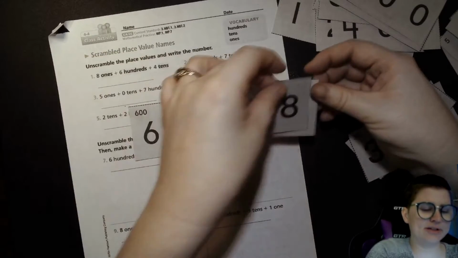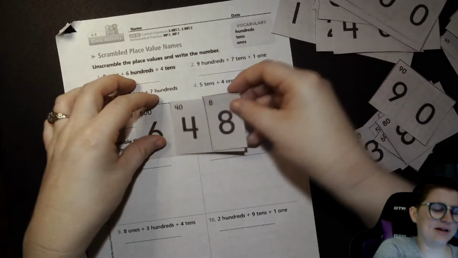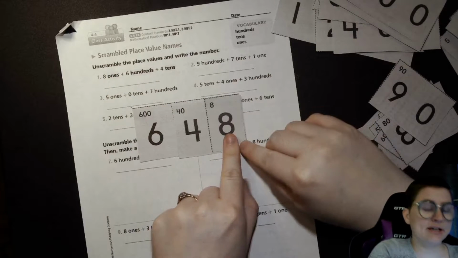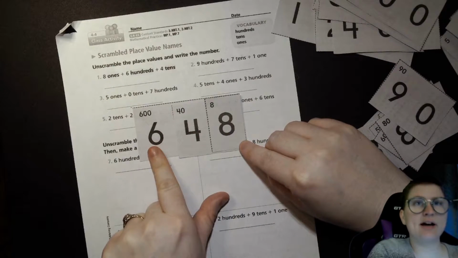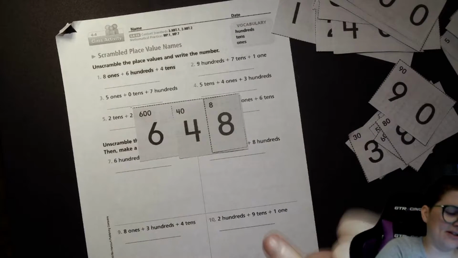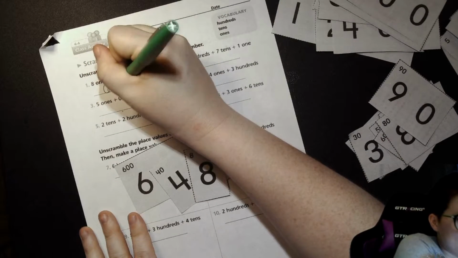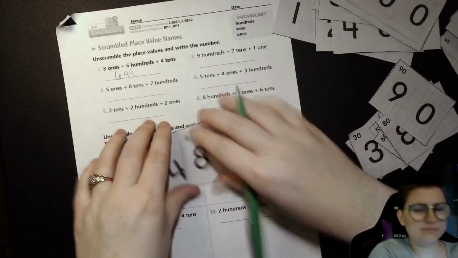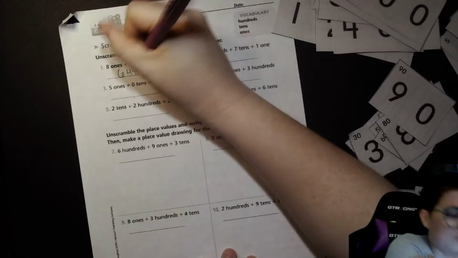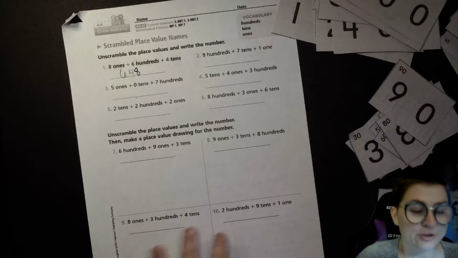Now I'm going to put the littlest one on top and line up that edge. This is where our decimal would be. So this number is actually 648. So I'll write that down on the line. So 648, and that marker was looking a little faint, so I grabbed a fresh one.